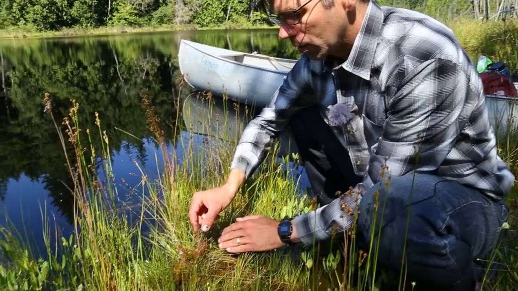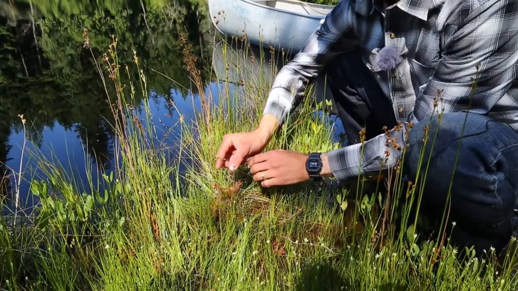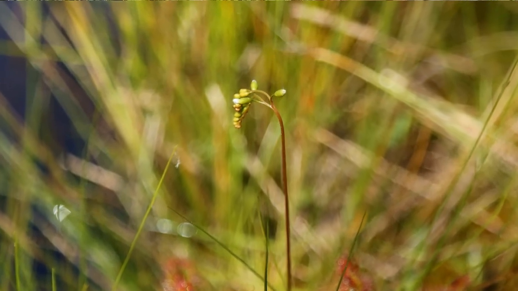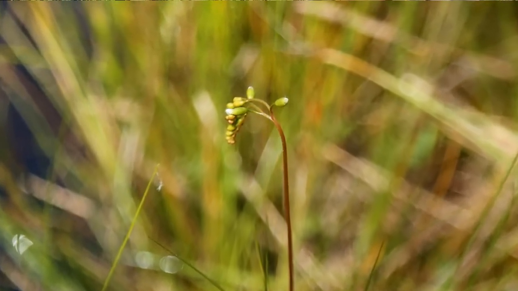The sundew is flowering right now. It has this central raceme of white flowers. I guess many of the flower buds aren't fully open yet.